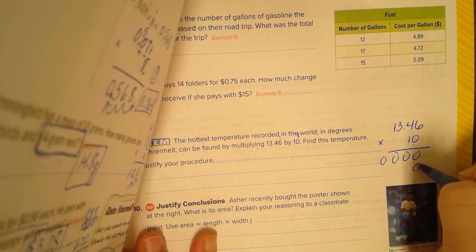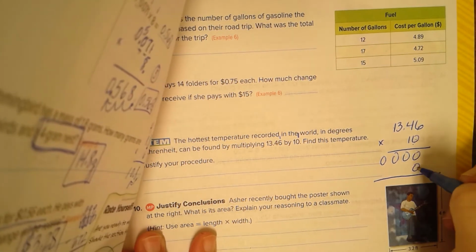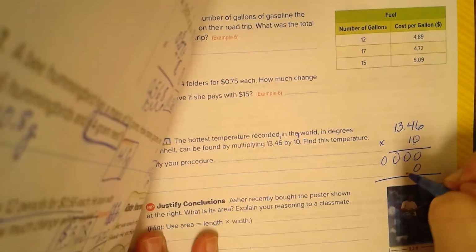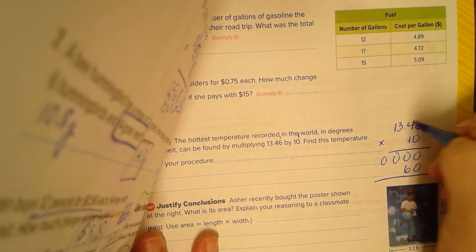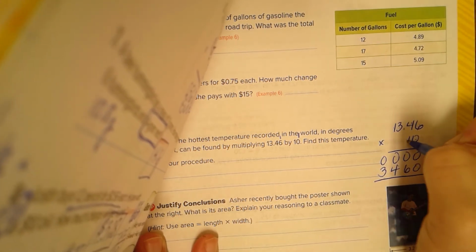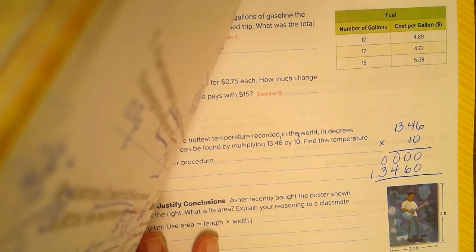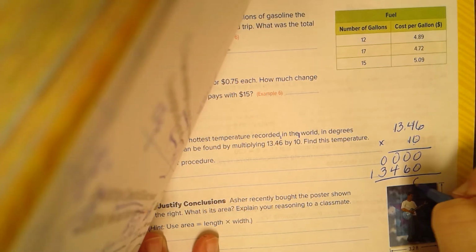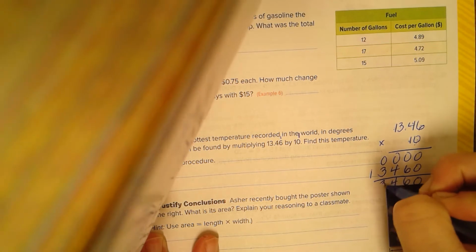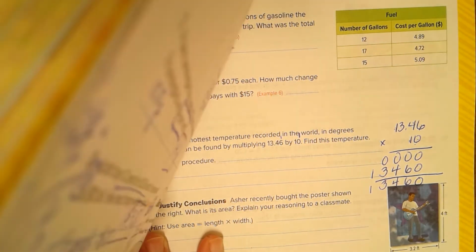Now I get 1 times 6 is 6, 1 times 4 is 4, 1 times 3 is 3, and 1 times 1 is 1. Now if I add straight down, 0, 6, 4, 3, and 1, I get 1, 3, 4, 6, 0. But I know that my original problem had 1, 3, 4, 6.